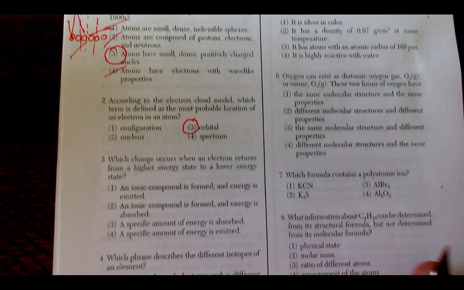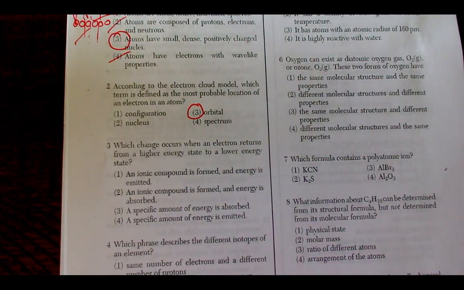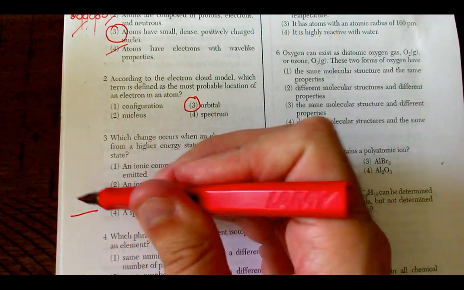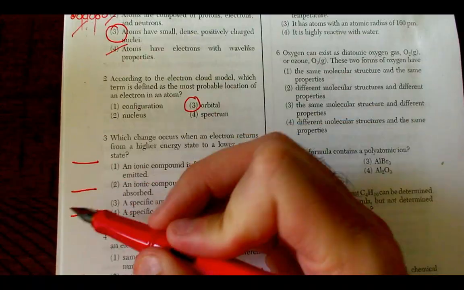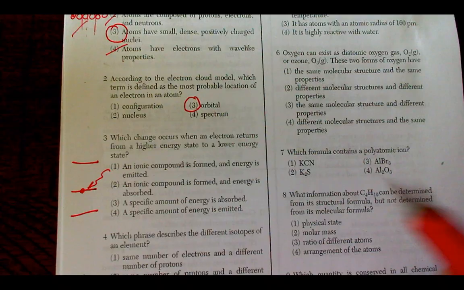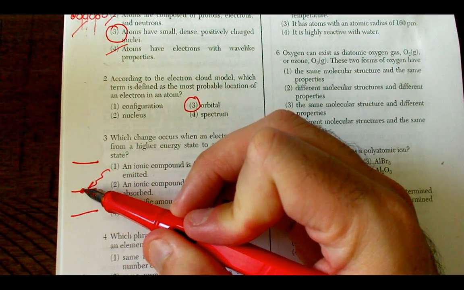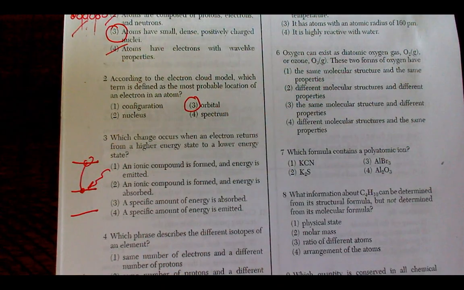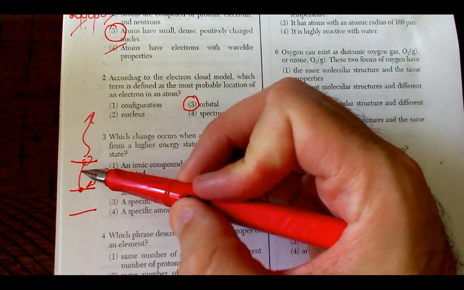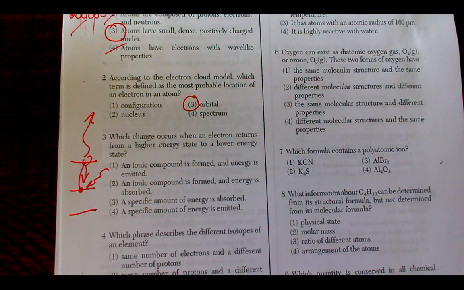Number 3, which change occurs when an electron returns from a higher energy state to a lower energy state? So we have electrons in those rings, in those energy levels, and an electron can absorb some energy from outside. It might be light, heat, or electricity. It jumps temporarily up to a higher energy level, and then it gives that energy right back as light as it returns to where it came from. So it says returns from a higher energy state to a lower energy state.